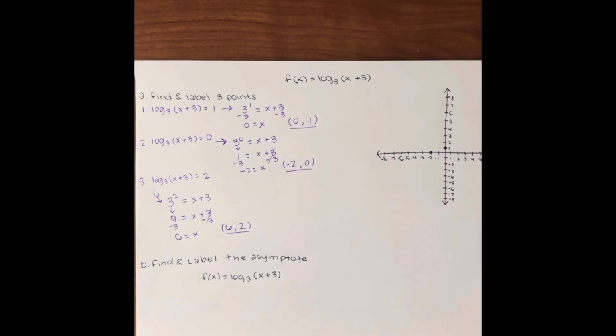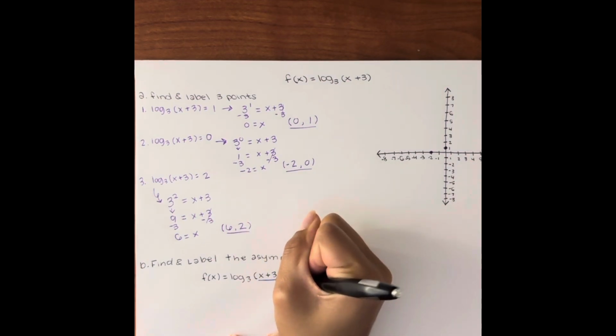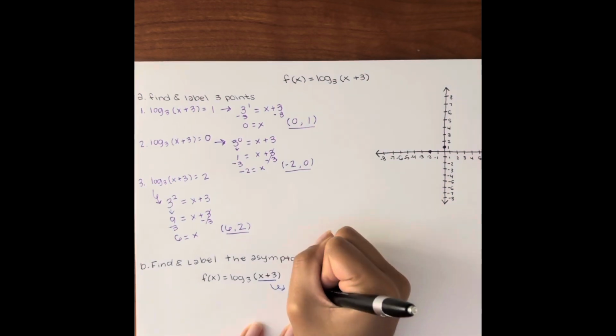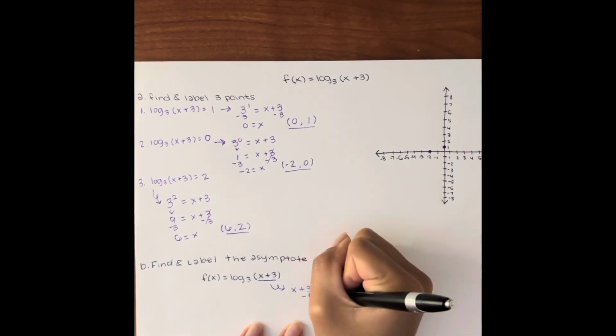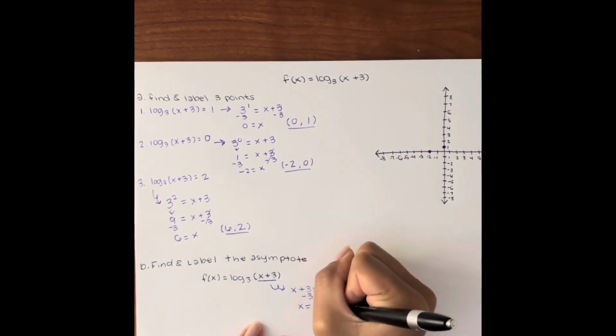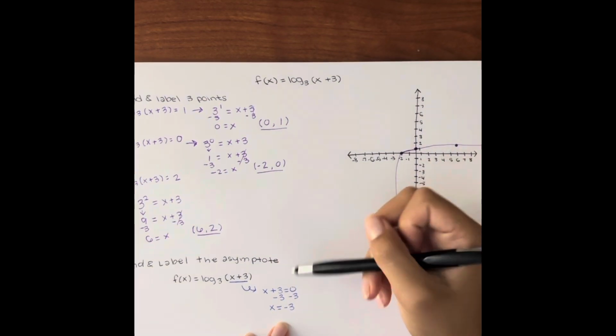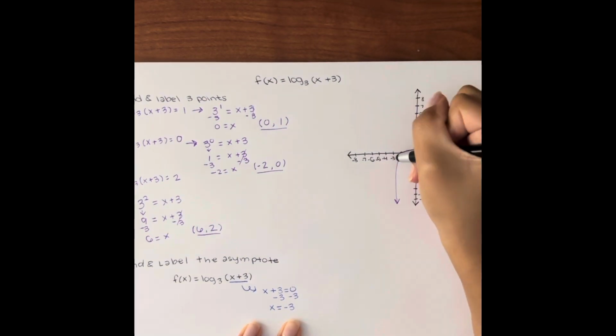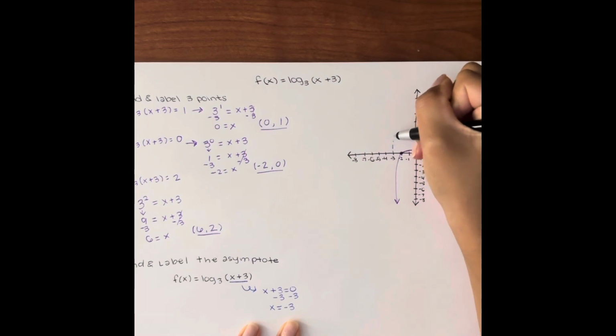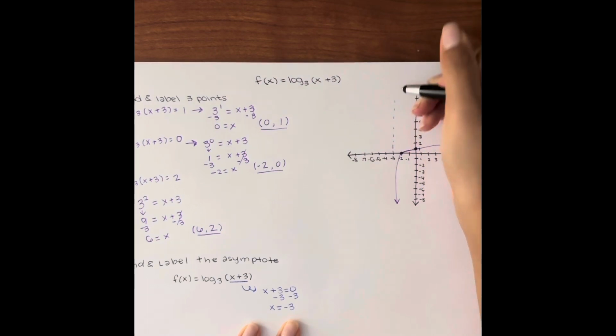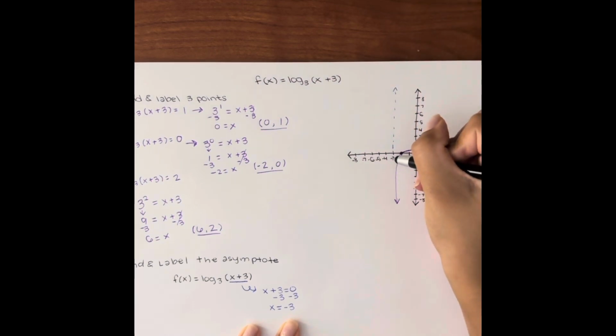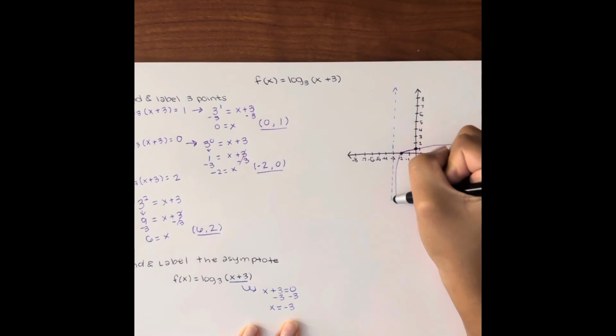An asymptote is the vertical line that the curve approaches but never meets. To find the asymptote, you could take the opposite of what's in the parentheses or just solve for 0. For this equation, the asymptote is x = -3. Now we're going to label this on the graph using a vertical line. The vertical line is going to be where -3 is on the x-axis.